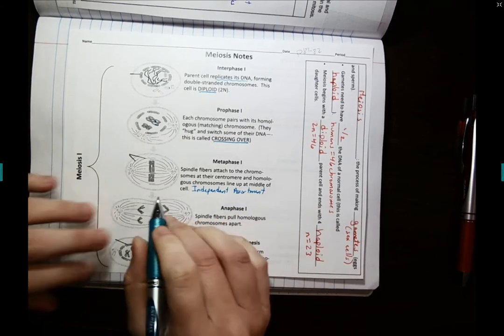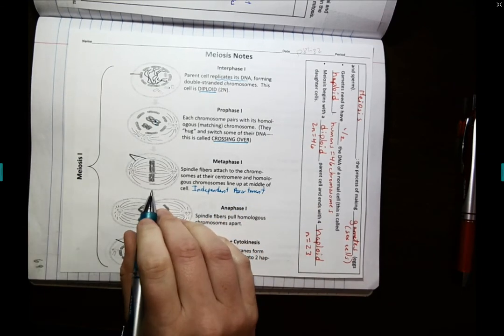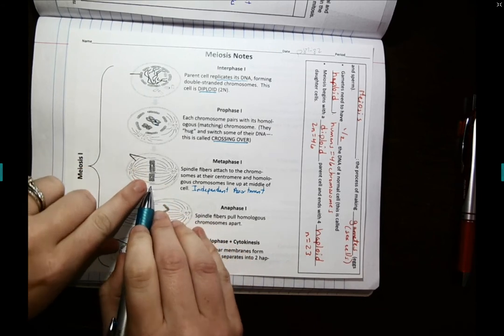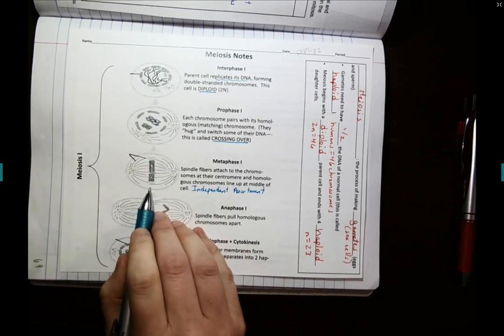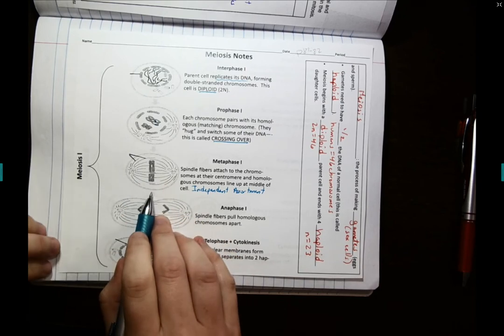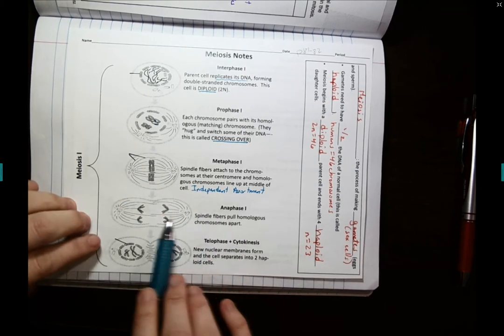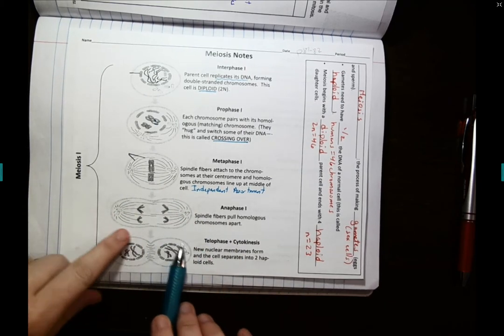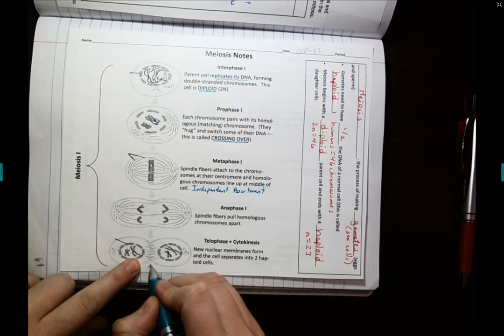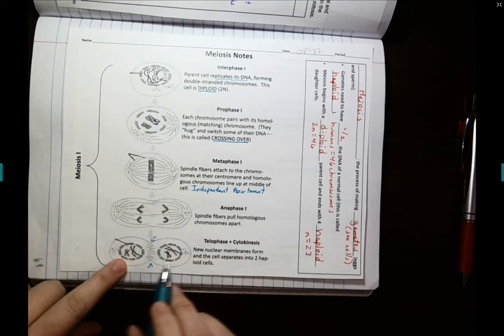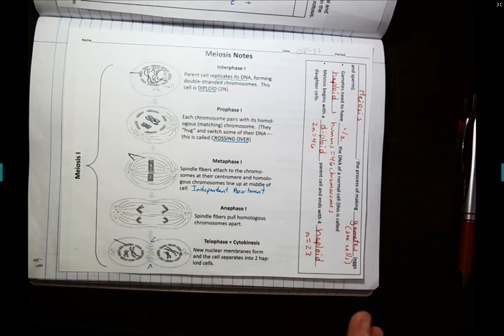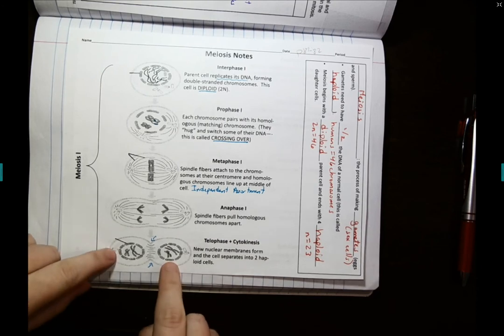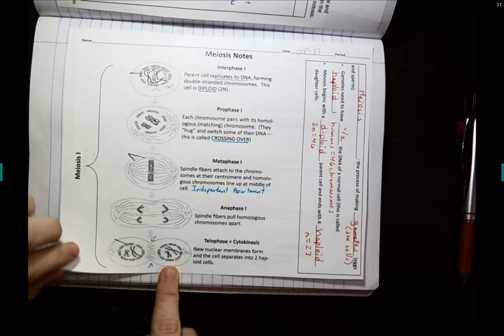There's no law or rhyme or reason as to what order or what place those 46 chromosomes line up. And then, of course, we have anaphase, pulling away, telophase, and cytokinesis. We get that pinching of the cytoplasm. But as in mitosis, this would have been the end. But that's not what's happening here.